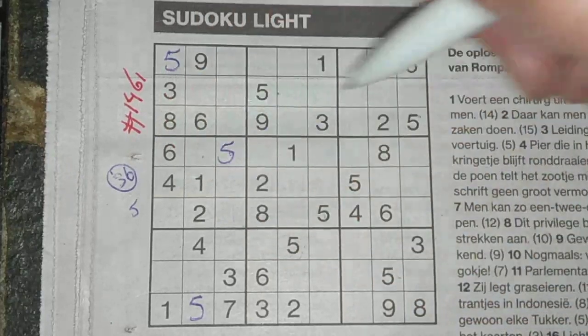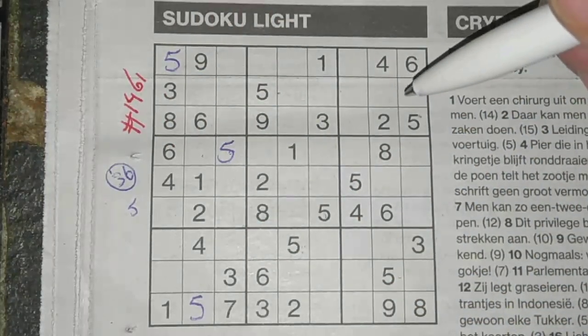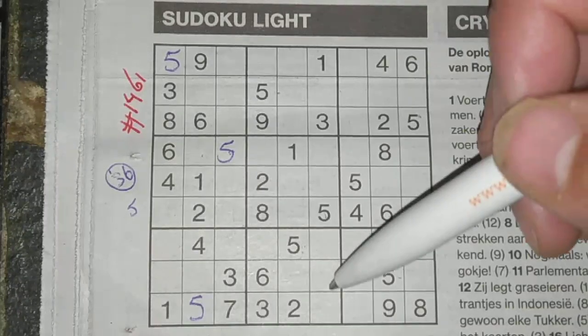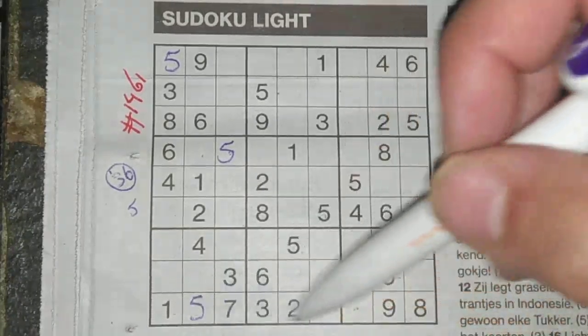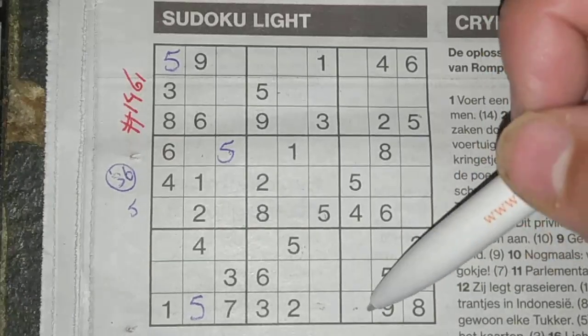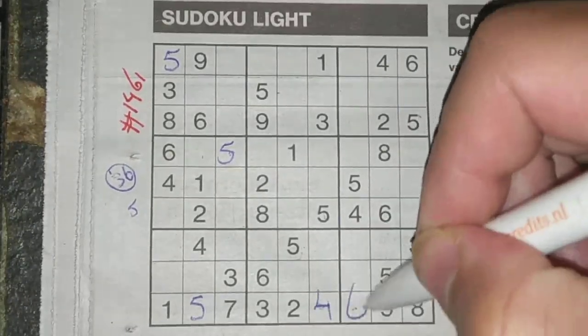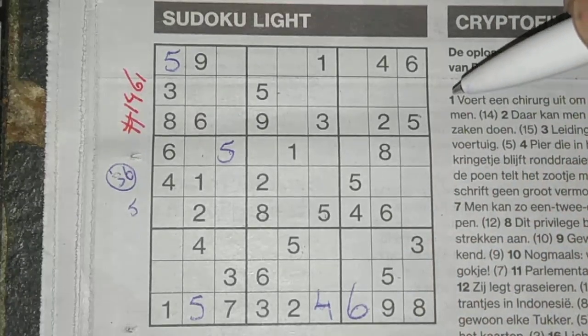Yes, digit number 1. Then 2 numbers left in the last row for the numbers 4 and 6. We see here 4, no 4 there, 4 should be here, and the 6 goes there.